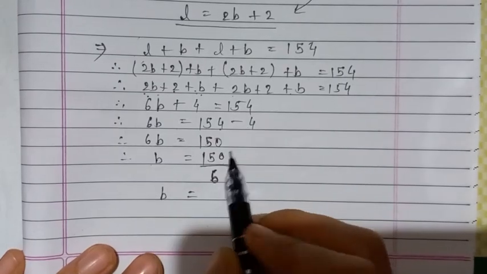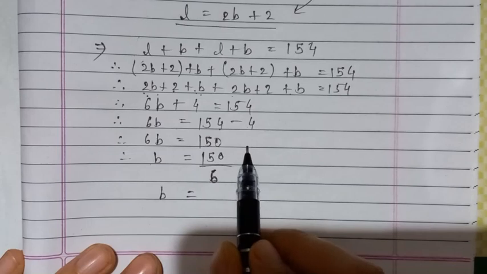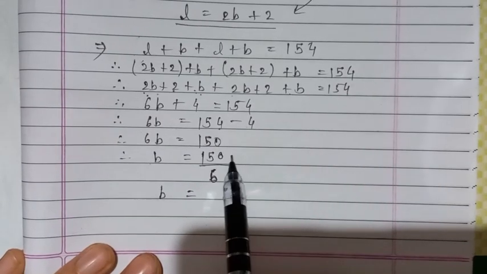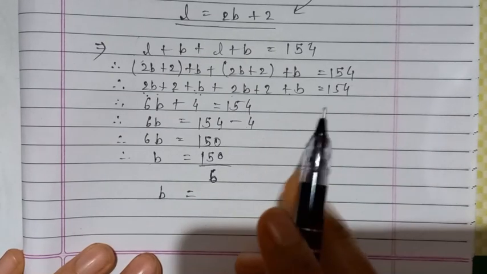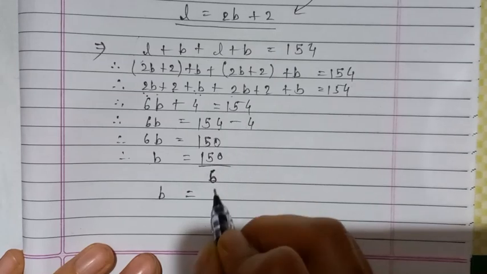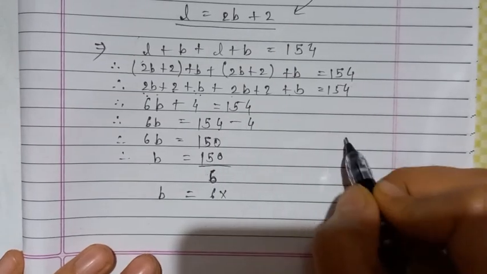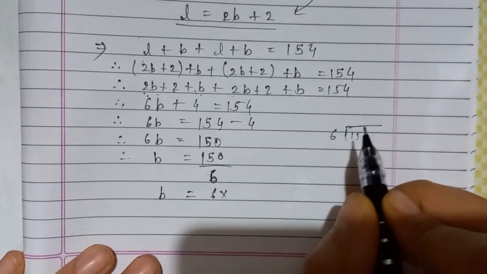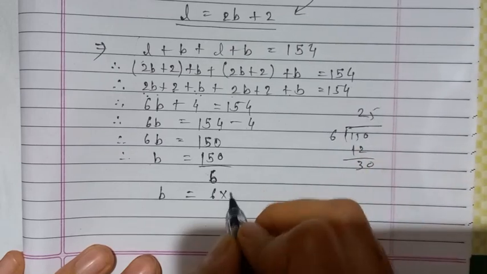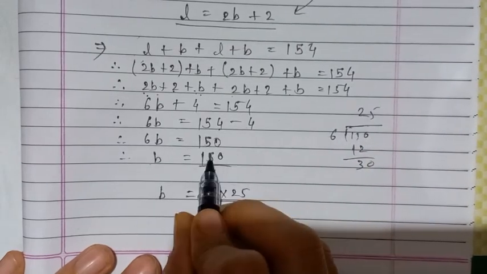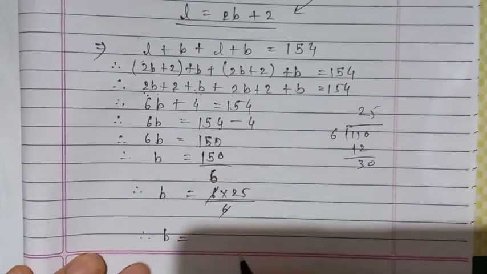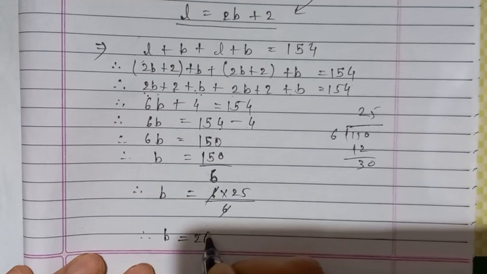If you divide 150 by 6, then you have factors, and in the factors of 150 there will be 6, and you can cancel out this 6 and 6. So let's divide 150 by 6. 6 2s are 12 and 6 5s are 30. So this is 6 into 25, and you will get 150 again. Now you can cancel out this 6. So your answer is 25.